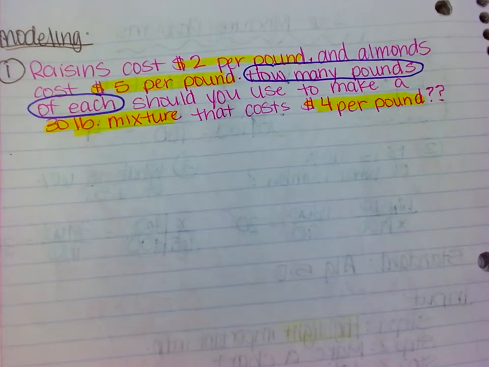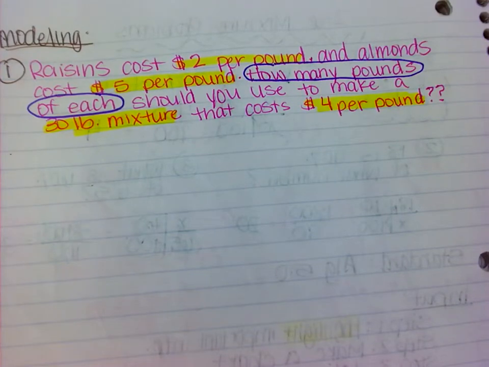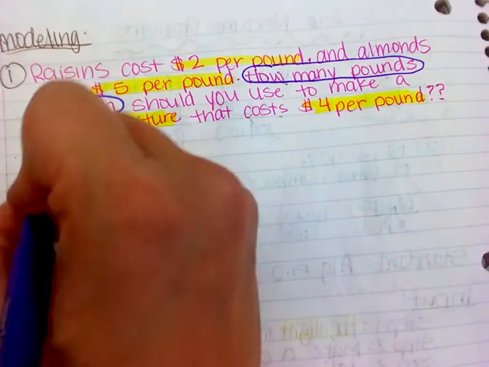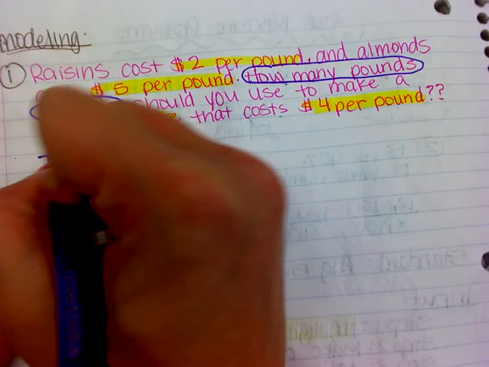So step one, check. Put a check mark next to it. You did it. Okay. Now, step two tells you to make a chart. This is what your chart is going to look like. Okay. We're going to list our items. What items do we have? So go ahead and write items.